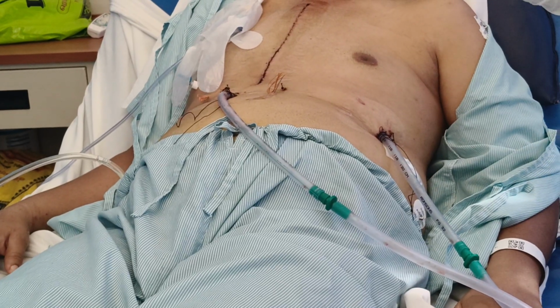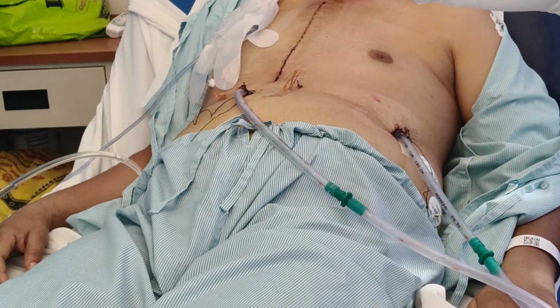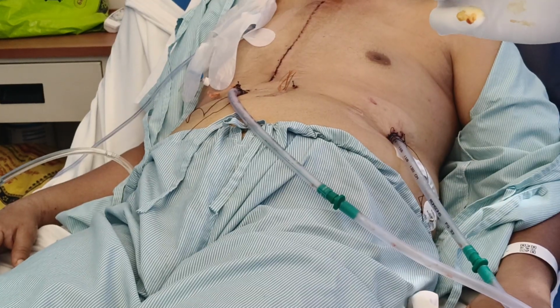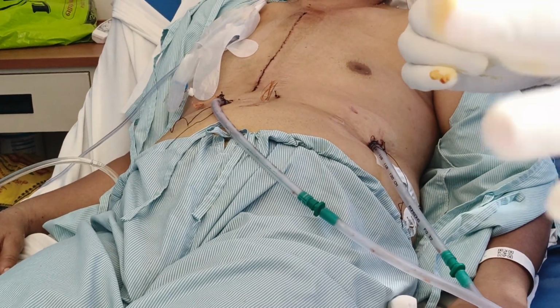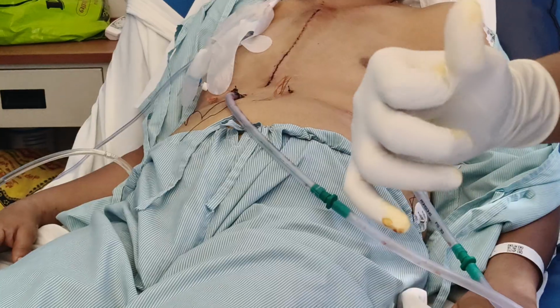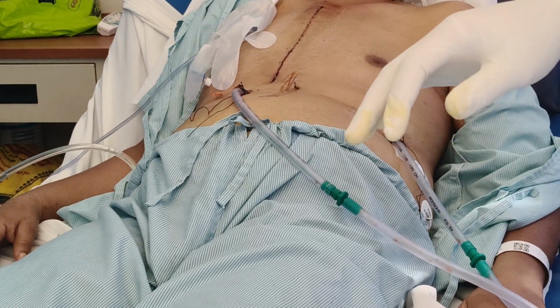Usually in a day, pleura will secrete around 100 to 110 ml of pleural fluid. So if drain output is 100 to 110 ml, it's okay. If drain output is grossly more than 150 ml, more than 200 ml, you should not remove a drain.